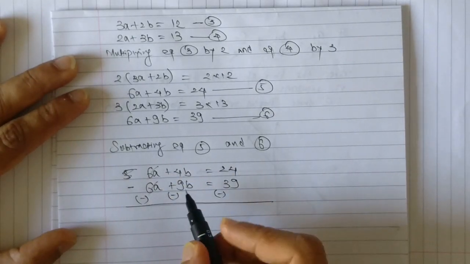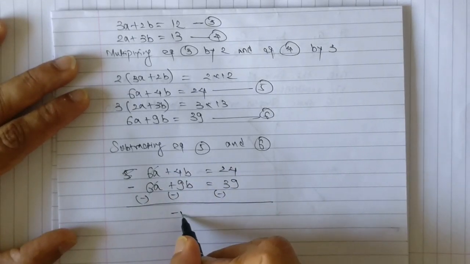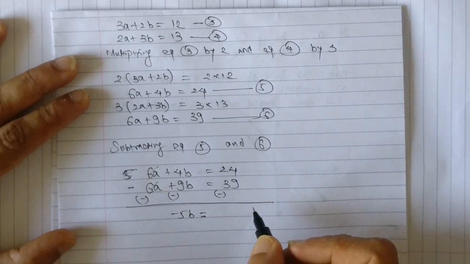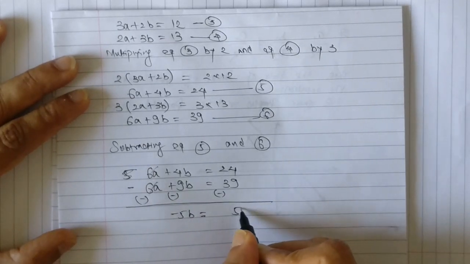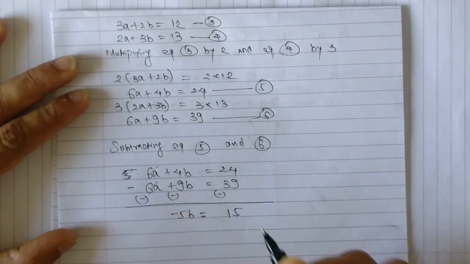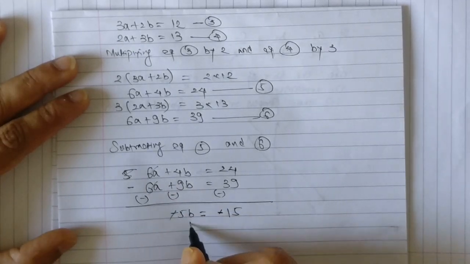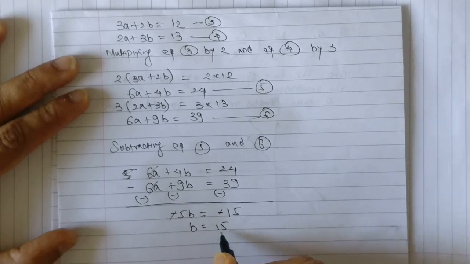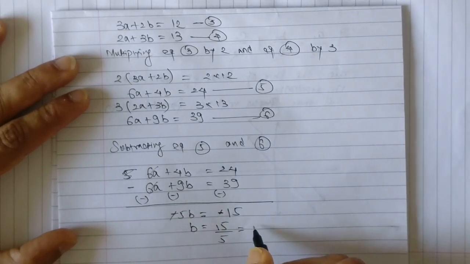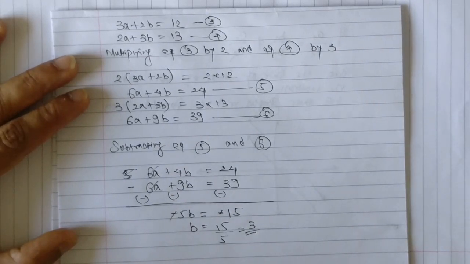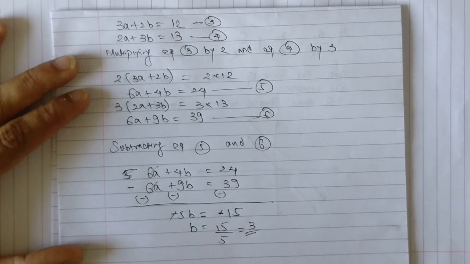6a minus 6a will cut. 4b minus 9b is minus 5b, and 24 minus 39 is minus 15, minus minus gets cut. So b is equal to 15 by 5, which is equal to 3. So I got the value of b.